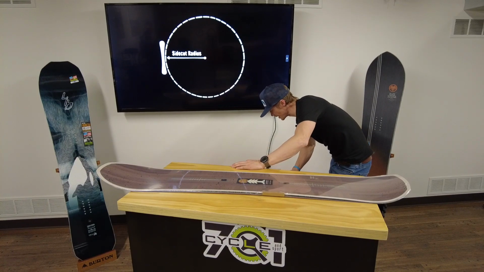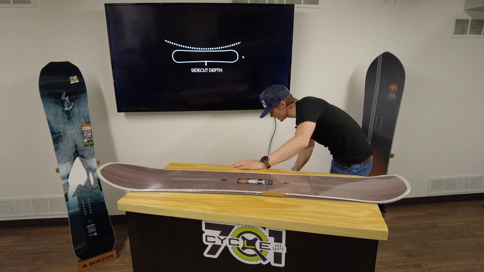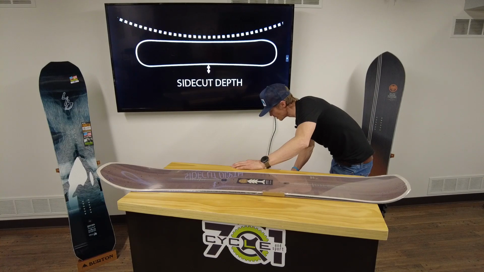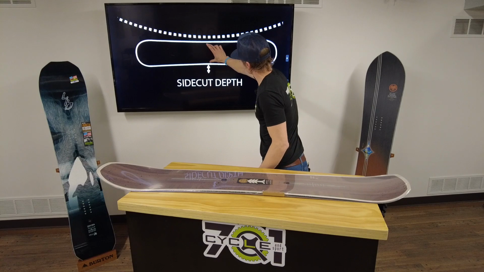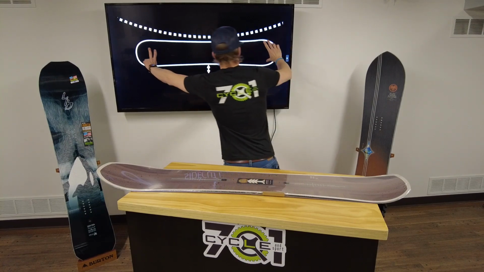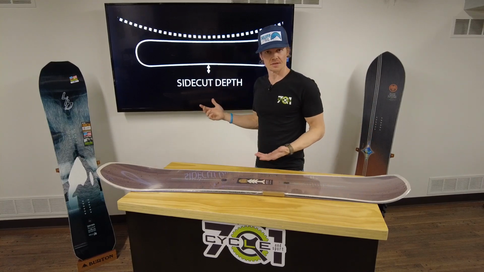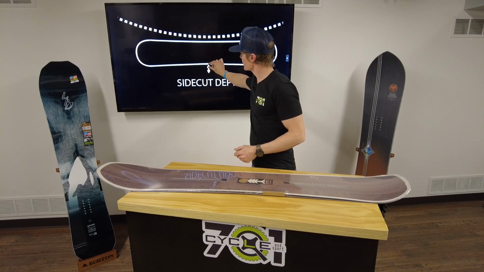In relation to that, we have what's called side cut depth. Now that's referring to the difference between waist width, which is right here, the narrowest point between your feet, edge to edge, and your nose or tail width here. The difference between those numbers is going to give you your side cut depth, generally in millimeters. So it's not going to be a big number.